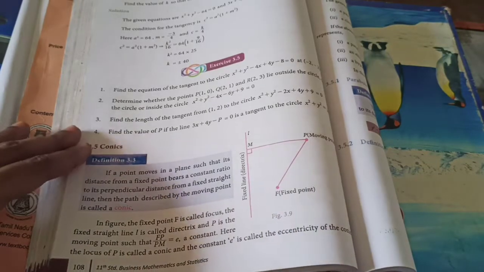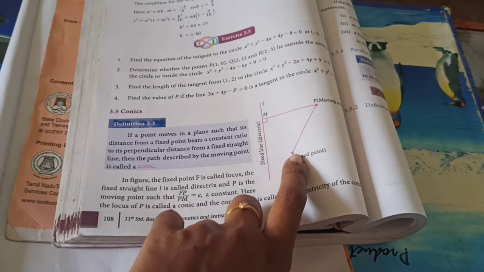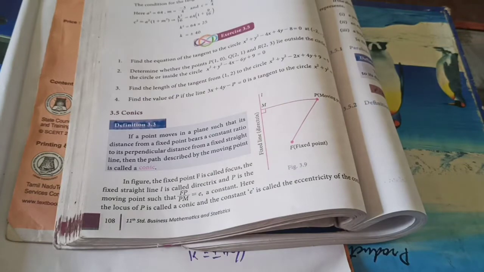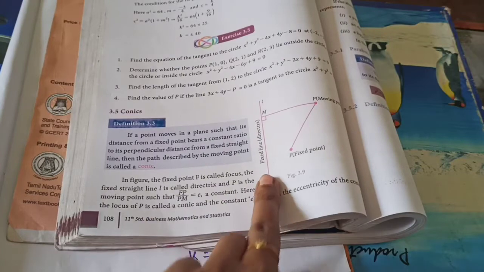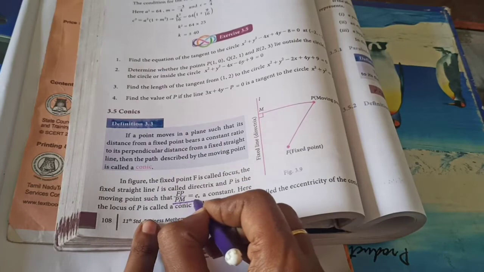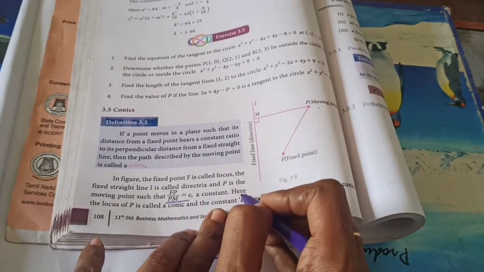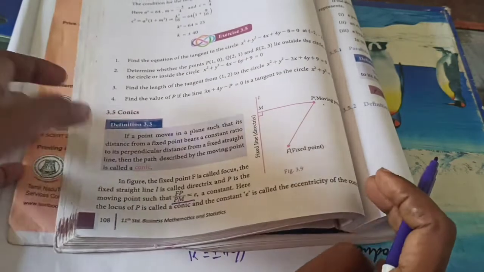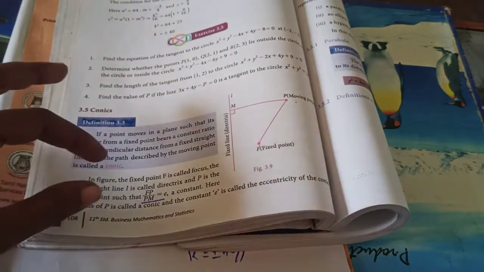What is a conic? Then in the figure, the fixed point F is called the focus. The fixed straight line L is called the directrix. Each and every line and word is very important. Learn it. So here it is the focus, this is the directrix, and this point P is the moving point. FP by PM is equal to e, so FP by PM equal to e is the constant. Here the locus of P is called the conic and the constant e is called the eccentricity of the conic. These are all words you are learning newly, so this is very important.